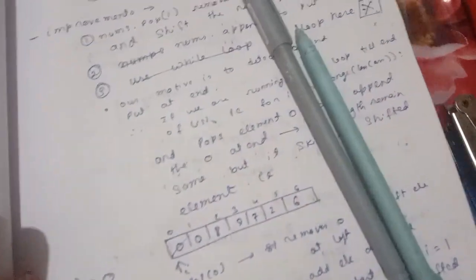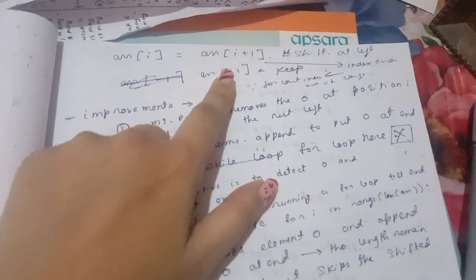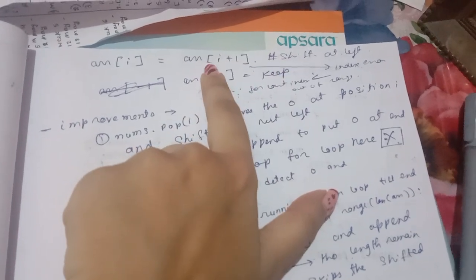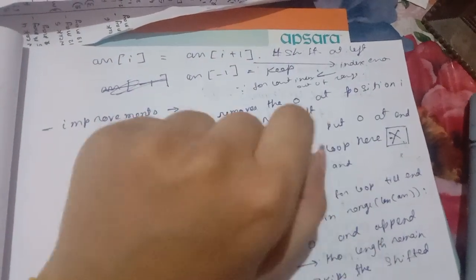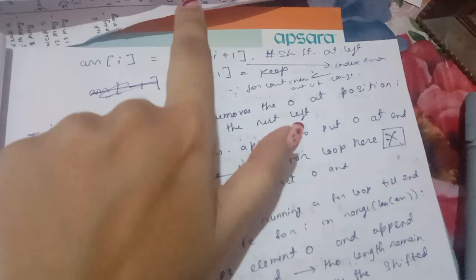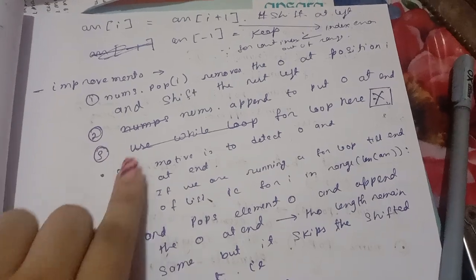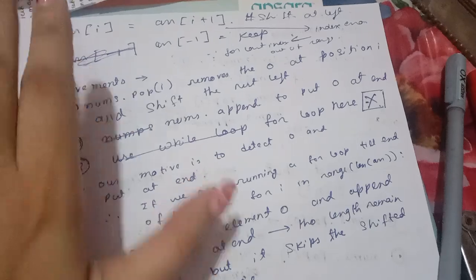But there was an issue. This is wrong, because number one, I didn't handle the shifting logic. If we are at the last index, how am I going to get the i+1 index, right? I cannot get it. So this place is wrong. And also one more wrong thing is that using the for loop is wrong here. I have explained that in this portion, what improvements I can make in this code.